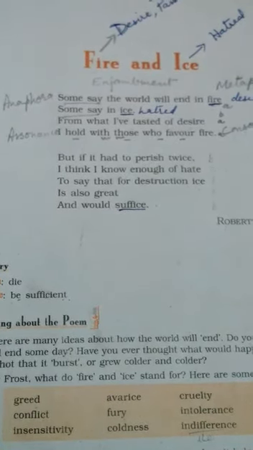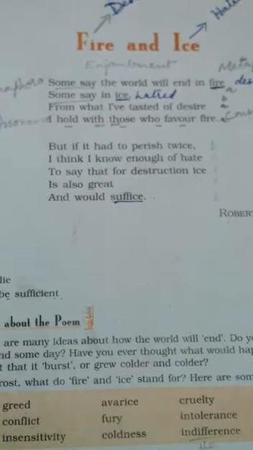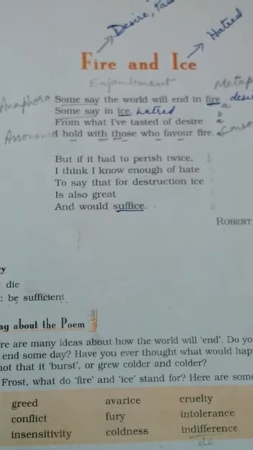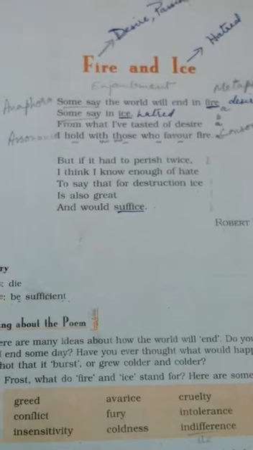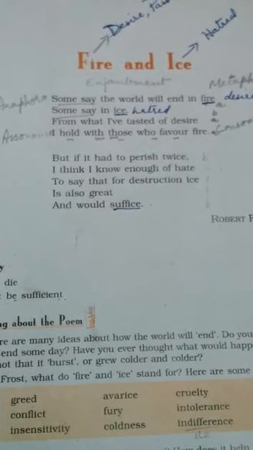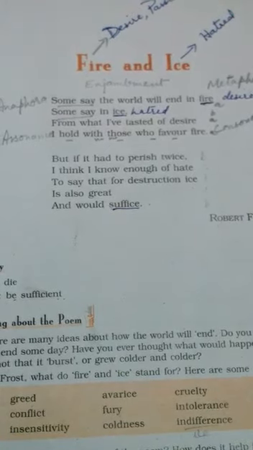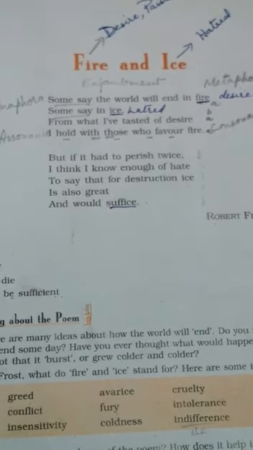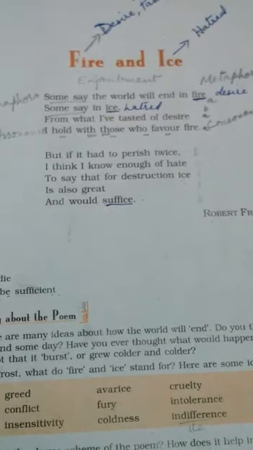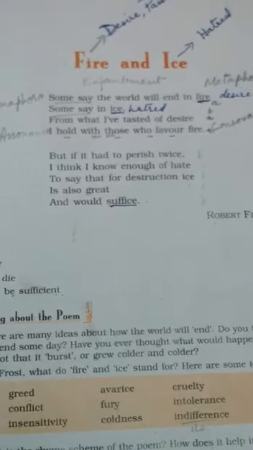I think I know enough of hate to say that for destruction, ice is also great and would suffice. Suffice means that would be sufficient. Whatever power hatred has, or ice has, that is enough to destroy the world.